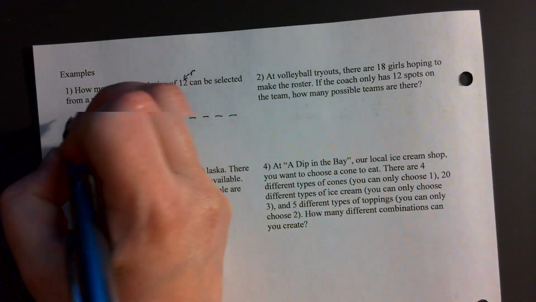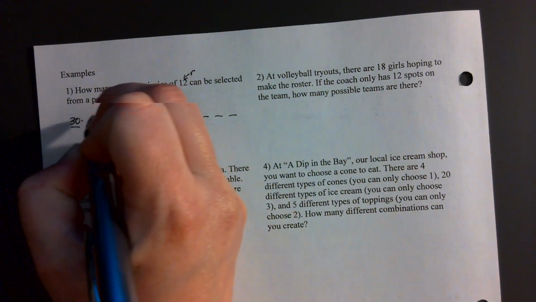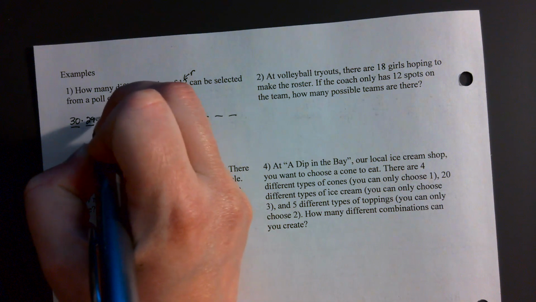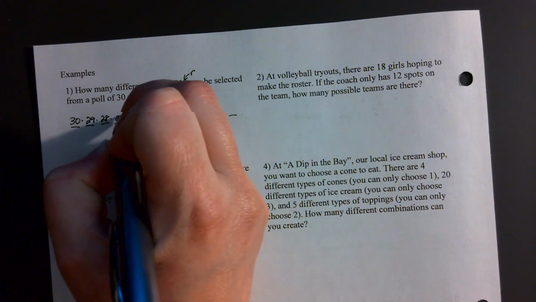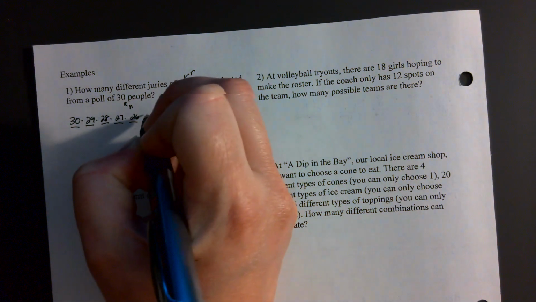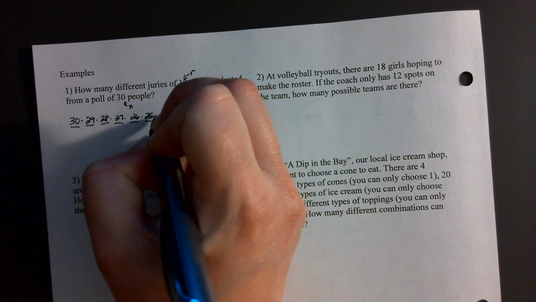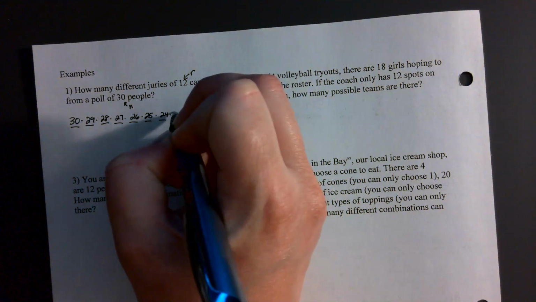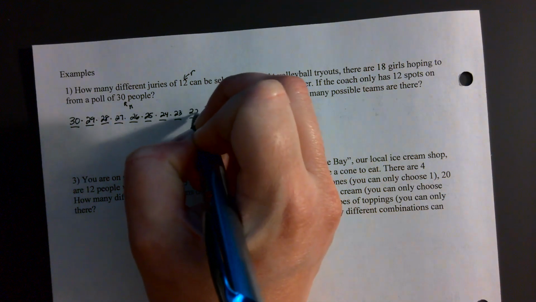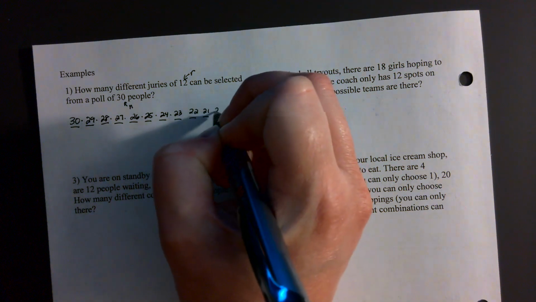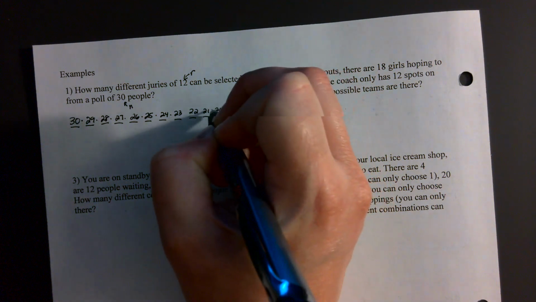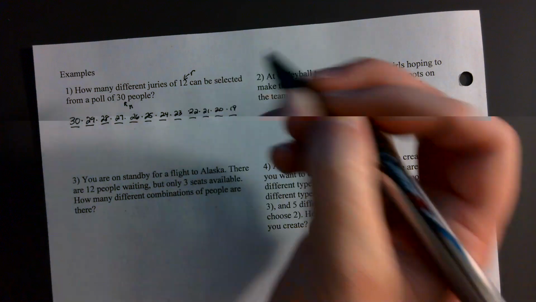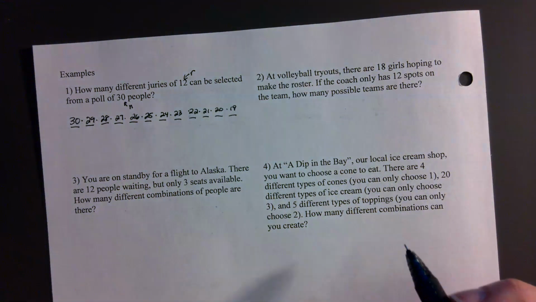I have 30 people for the first one. Then I have 29, then 28, 27, 26, 25, 24, 23, 22, 21, 20, then 19 people for my last, because once they're chosen, they can't be chosen again.